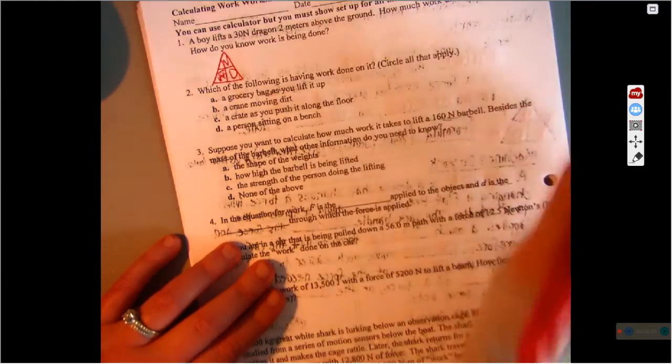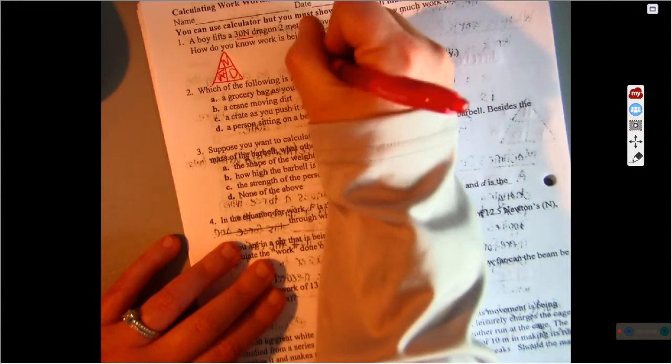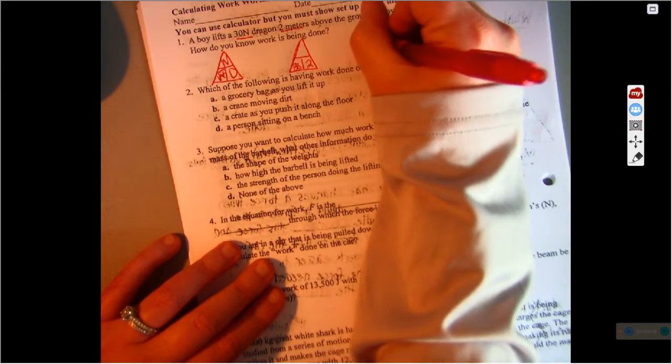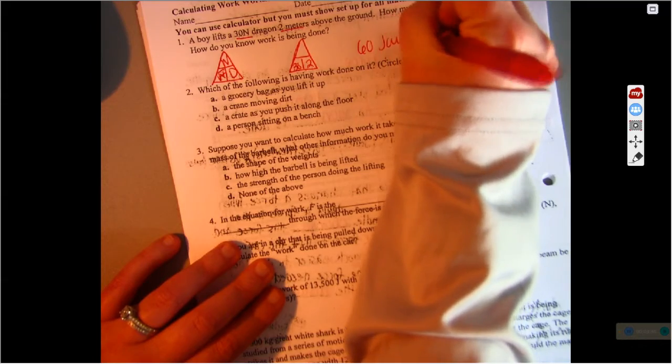So on the back of this paper, we're going to do some practice, okay? I want you to draw your triangle. The triangle is work, which goes in the top, and force times distance, okay? So draw your triangle. It says I lift something 30 newtons, that's my force, so 30 goes right here. 2 meters, that's my distance, 2 goes right here. 30 times 2 is 60, so my work is 60, and that's going to be in joules.